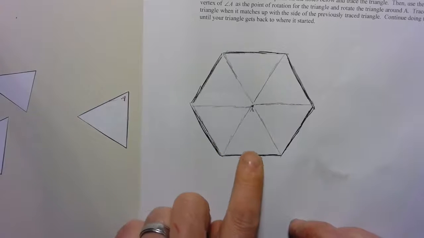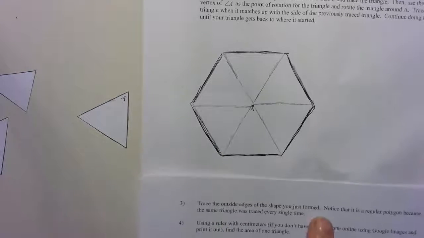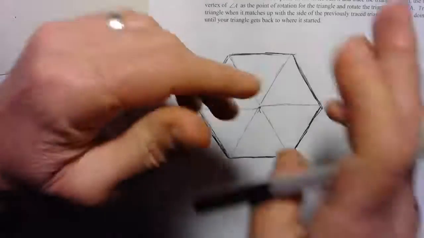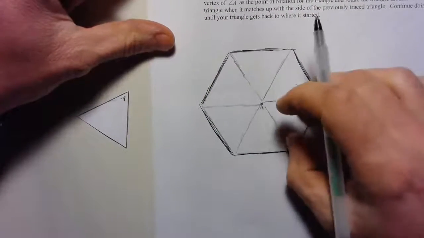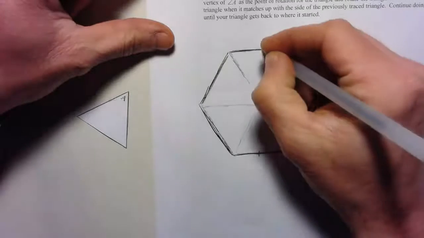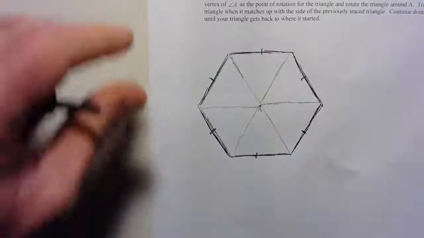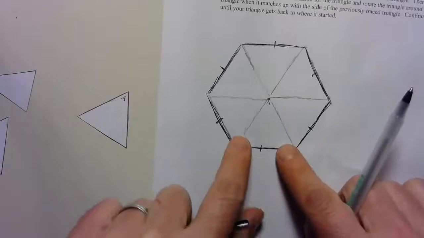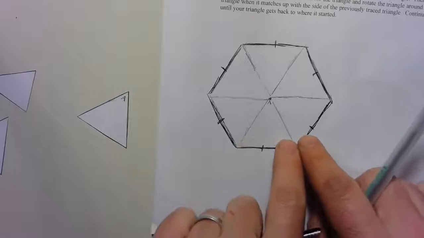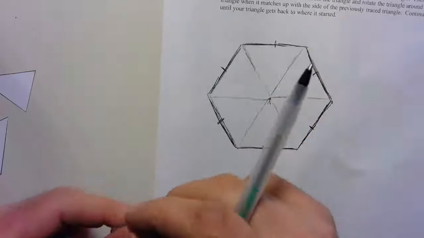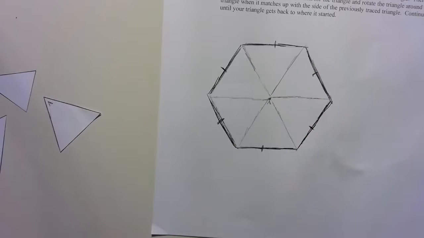Notice that it is a regular polygon. I'm on step 3 over here. Notice that it's a regular polygon because the same triangle was traced every time. What I mean by that is that this side, when I rotated it, became this side right here. So this side was equal to this side, was equal to this side, was equal to this side. And that's what tells us it's equilateral. But you can also see that it's equiangular as well, because these are the same angles I'm using right at the bottom of the triangles, just rotated around. I always had the angle A at top, and these base angles are always on the bottom. So we can see that this is a regular polygon. That's key, right? It has to be a regular polygon.